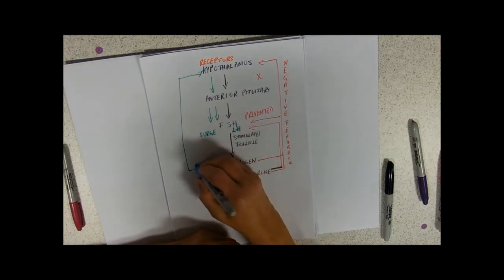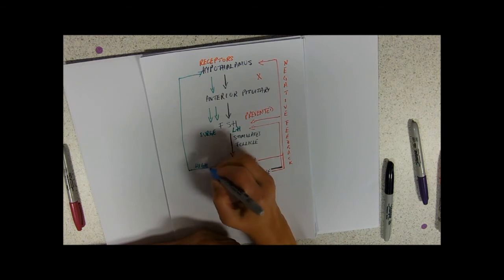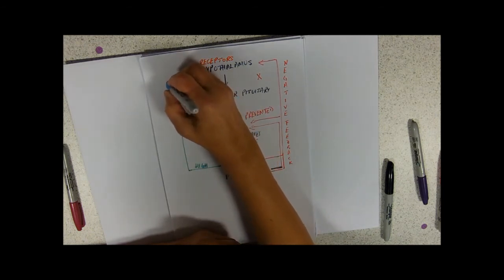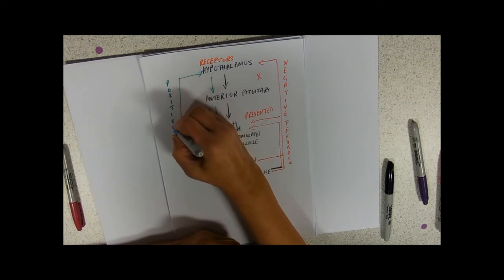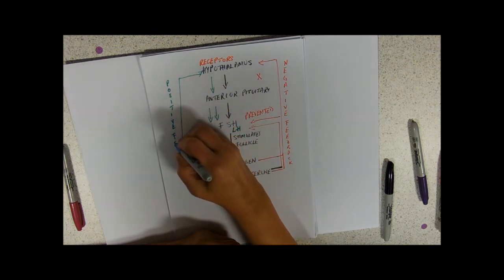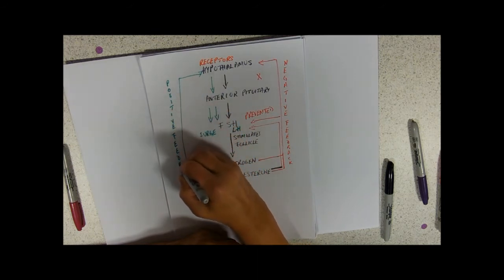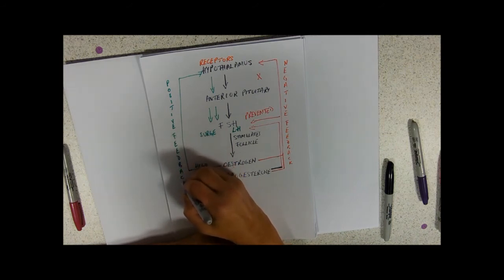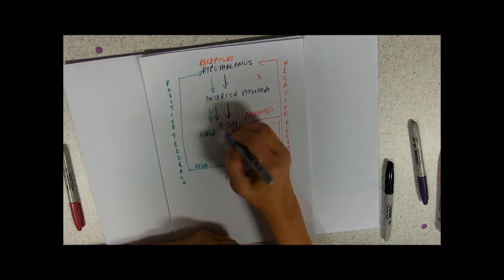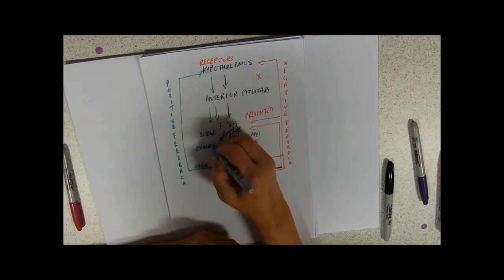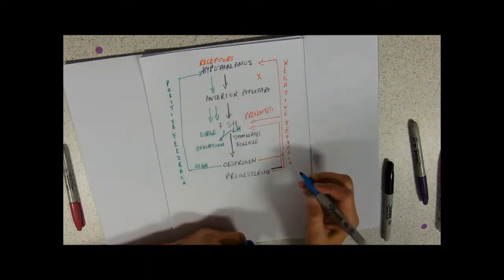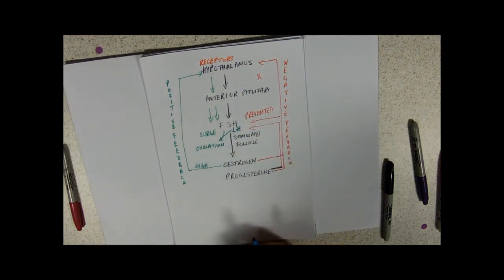So this is high estrogen. We're going to get positive feedback. We're going to get the surge, and these two together then will cause ovulation. And all the rest of the time it's a negative feedback system.